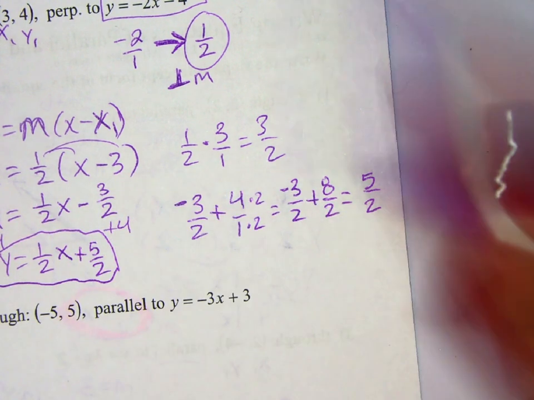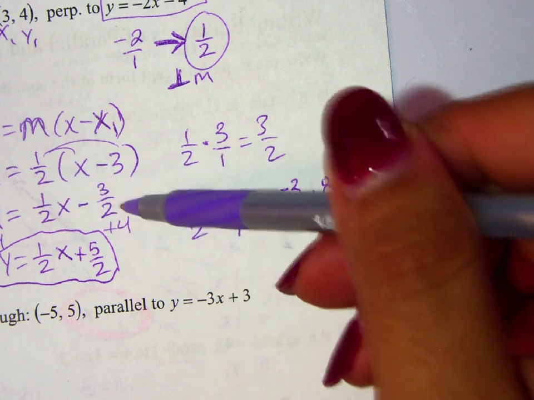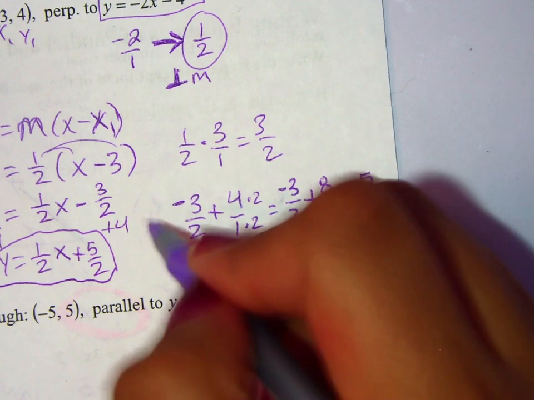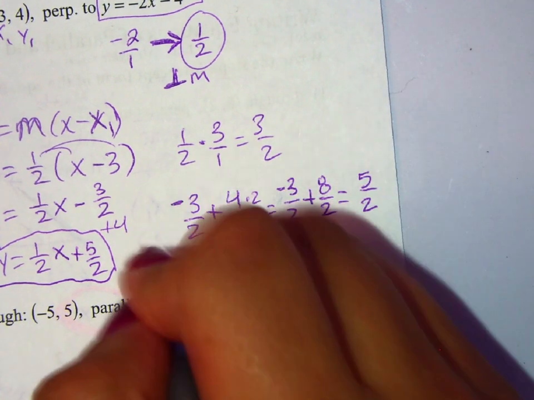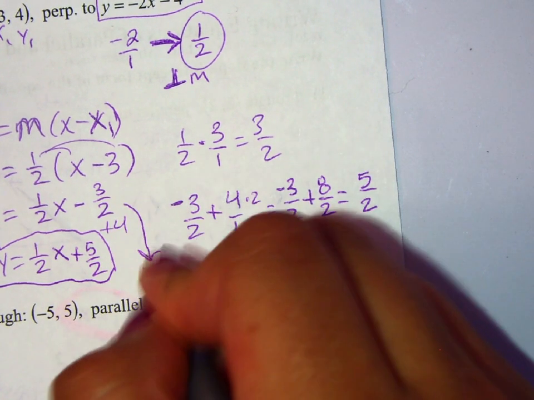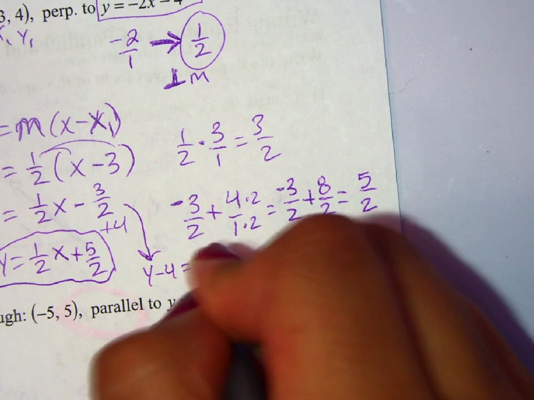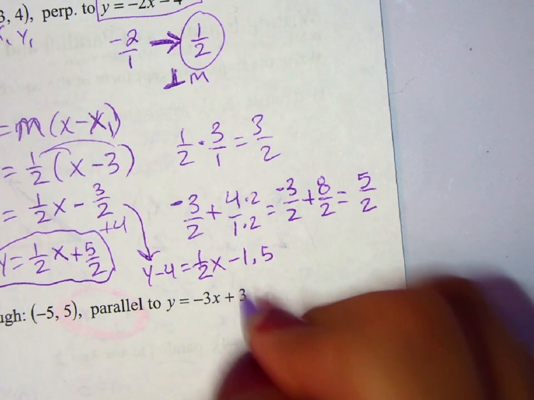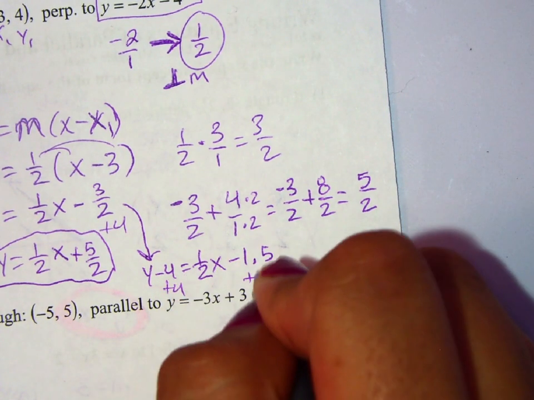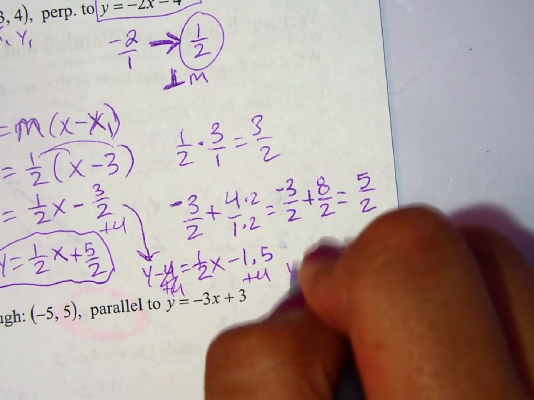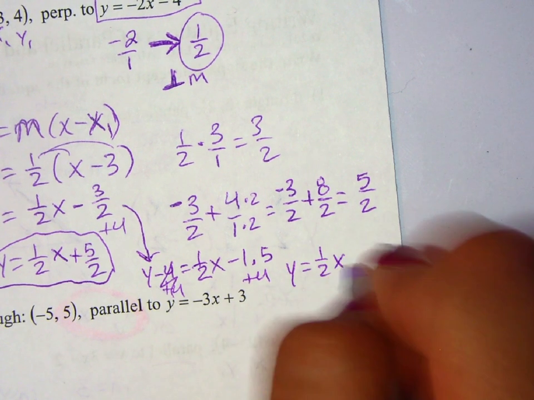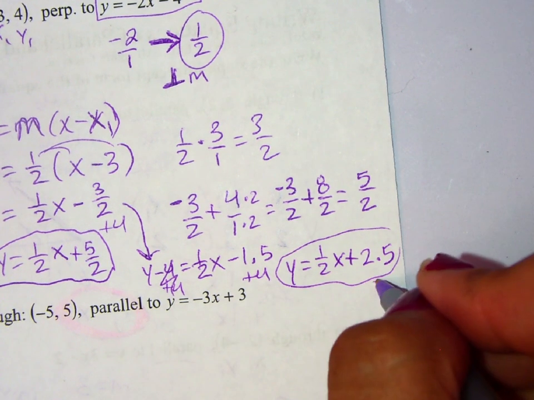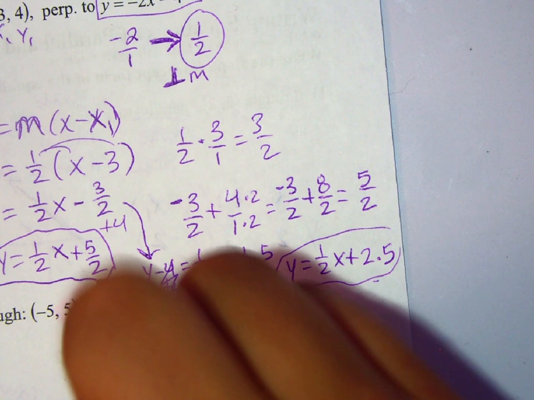In class, what we did is we turned this into a decimal. 3/2 is 1.5. So we could have also done that. We could have written y minus 4 equals 1/2 x minus 1.5, and then you would have added 4, and that would have resulted in y equals 1/2 x plus 2.5, which again, this or that are the same thing.